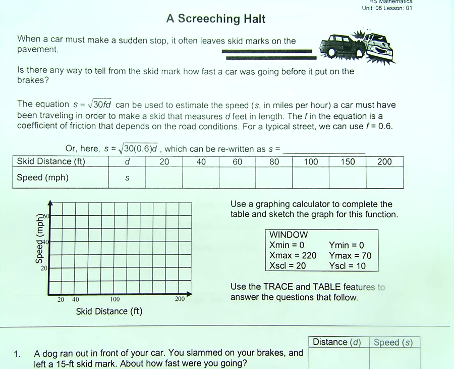The F in the equation is a coefficient of friction that depends on the road conditions. For a typical street, we can use F equals 0.6, or 6/10. Here, S equals the square root of 30 times 0.6 times D, which can be rewritten as what? S equals what?